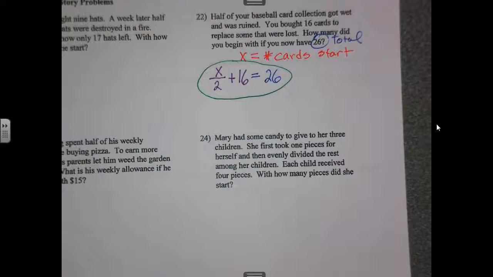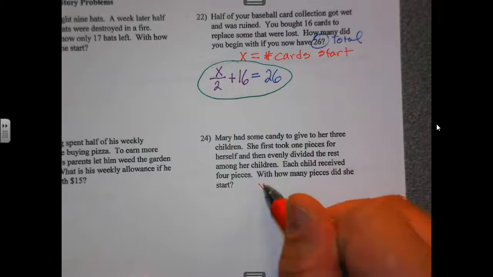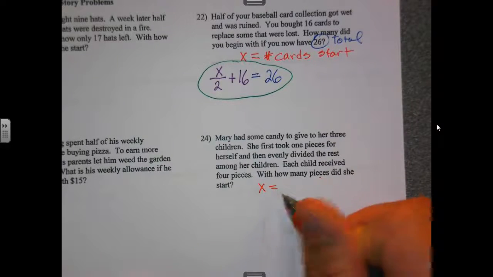24. Mary had some candy to give to her 3 children. She first took 1 piece for herself, and then evenly divided the rest among her children. Each child received 4 pieces. With how many pieces did she start? So x is going to be pieces that she started with.